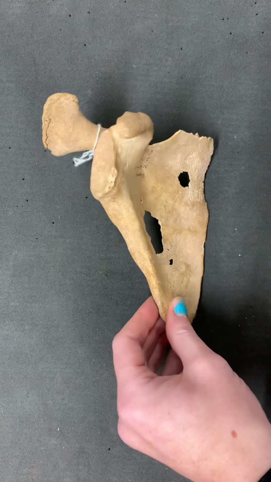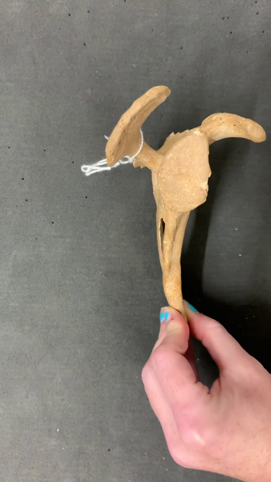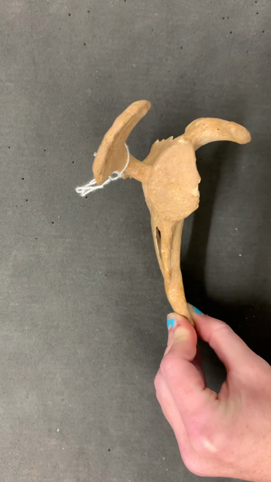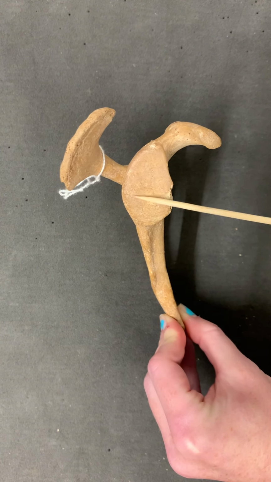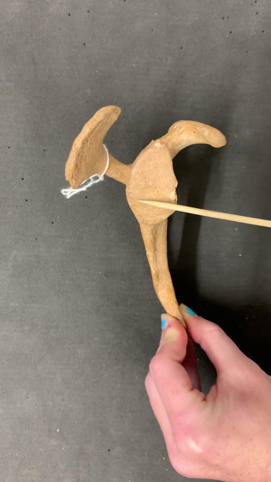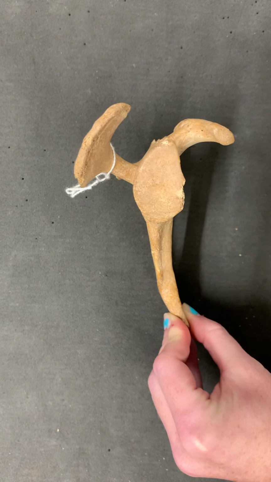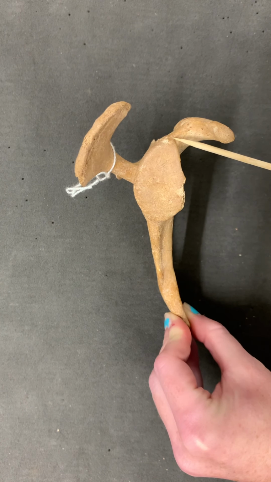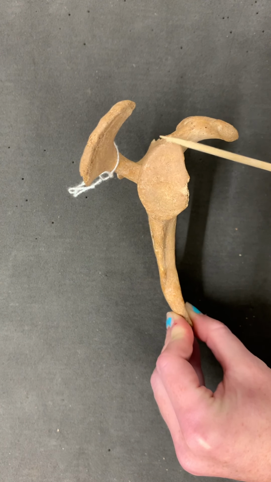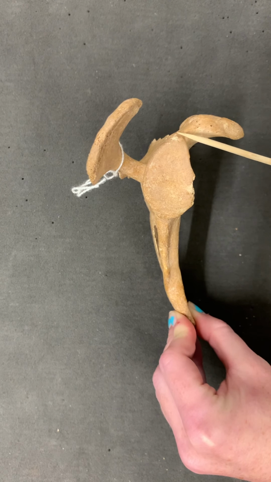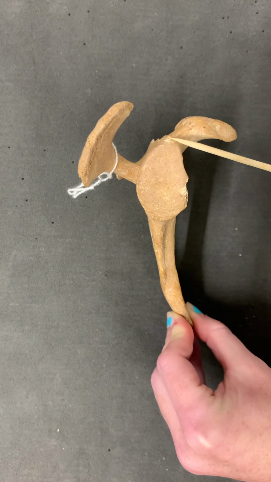If we turn the scapula so we can look at it from the lateral view, we can see a few more features. Most noticeably is the glenoid fossa, which is here. This is where the head of the humerus attaches. And at the top of the glenoid fossa, we have the supraglenoid tubercle, which is a little tiny nubbin that sits at the top.